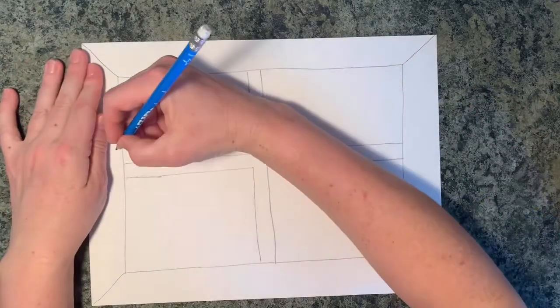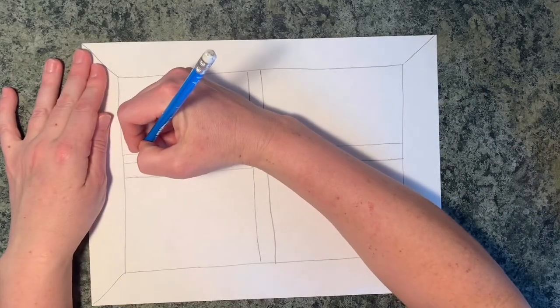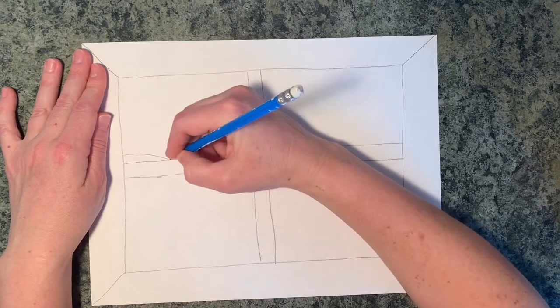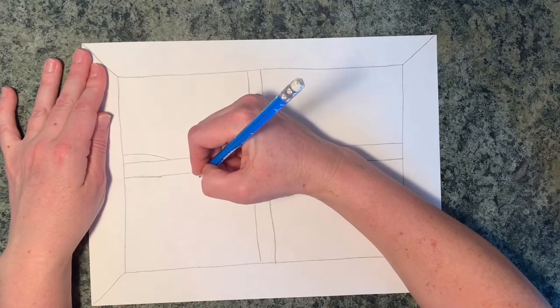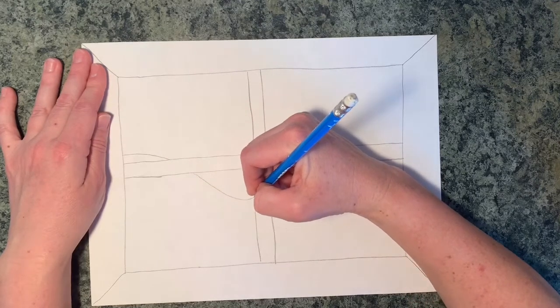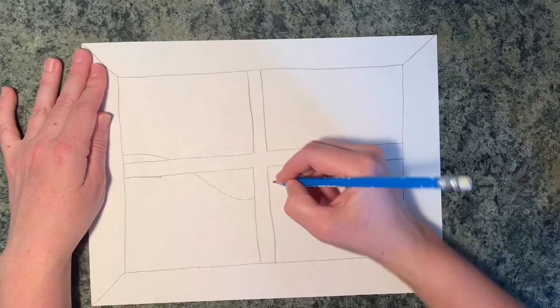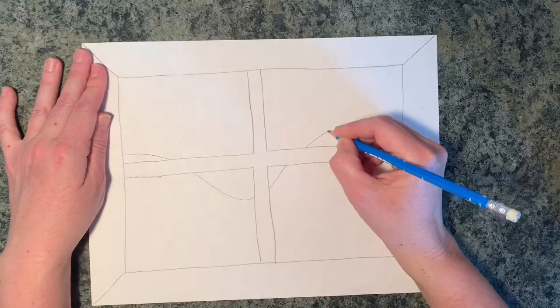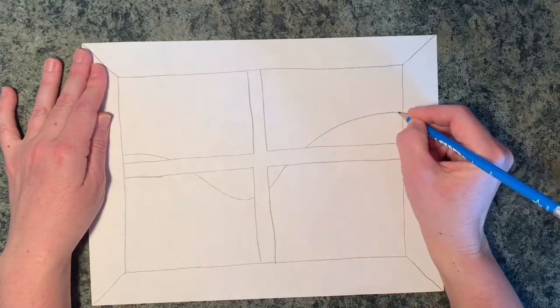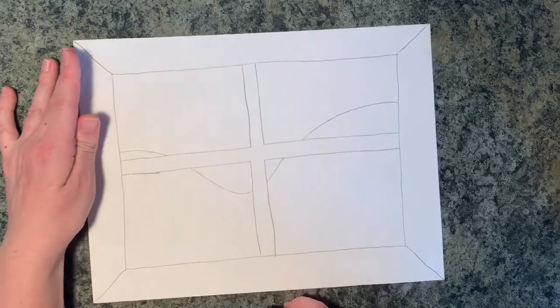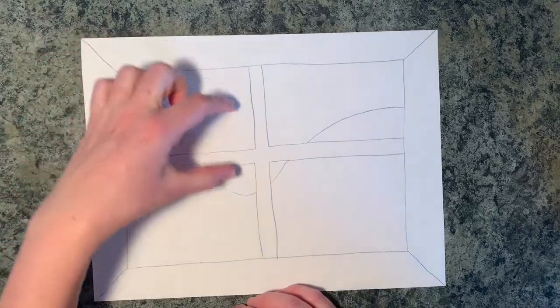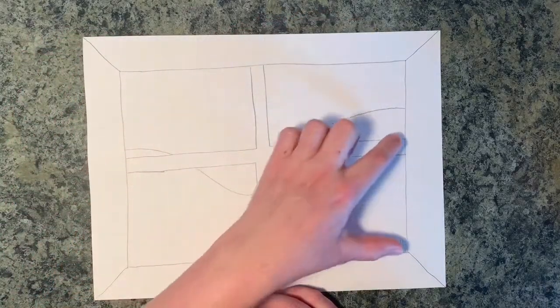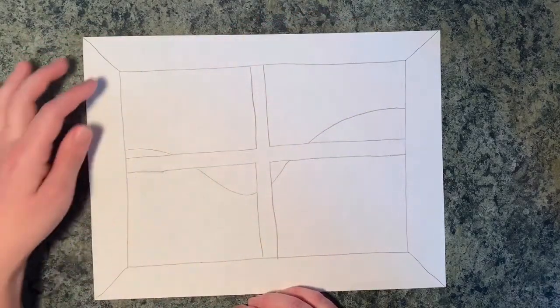If you want to get really fancy with it, you can make that horizon line wavy and imagine where that might go. You can make that horizon line dip and swirl all over your paper. So you can have that horizon be your horizon line where this portion of the paper is sky and this portion of the paper is ground.